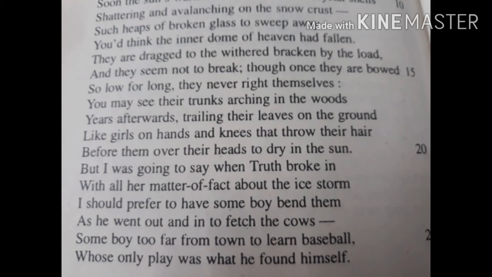He was about to say that I would like to imagine that these branches are the girl's hair. And he was also about to say that some boys have been swinging them. But he says, truth broken. Now, what is the truth? That boys have not bent the branches of the birch tree, but it is bent due to the ice storm.